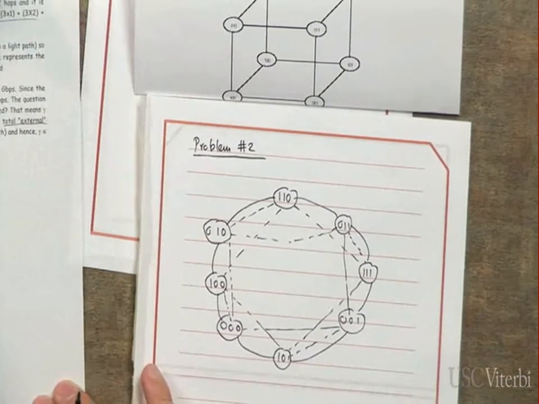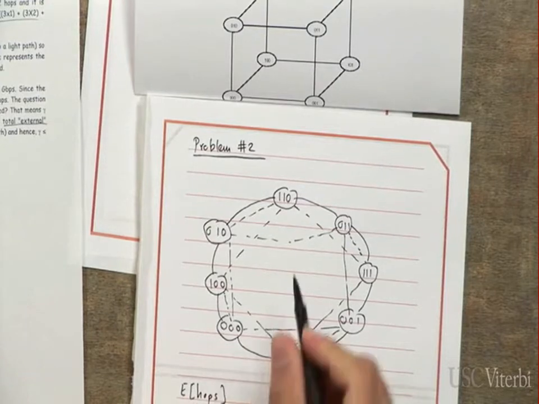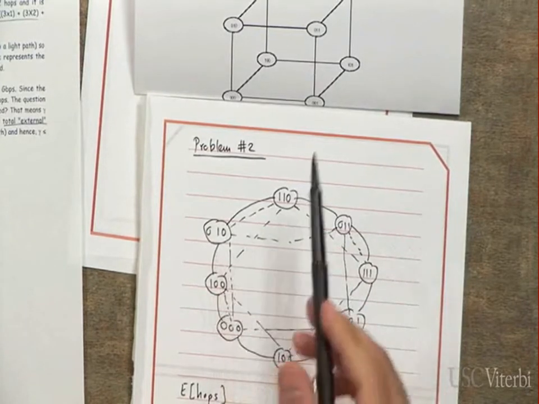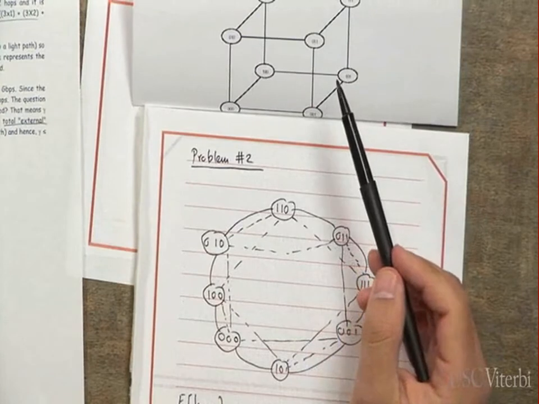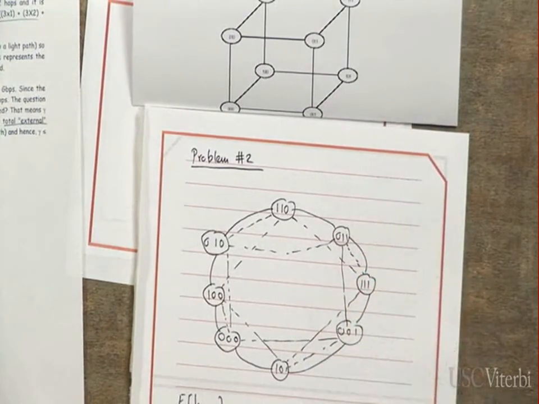Now, what is the expected number of hops in this case? Assuming we start from 000, from some node, how many destinations do we have? Okay, 7.